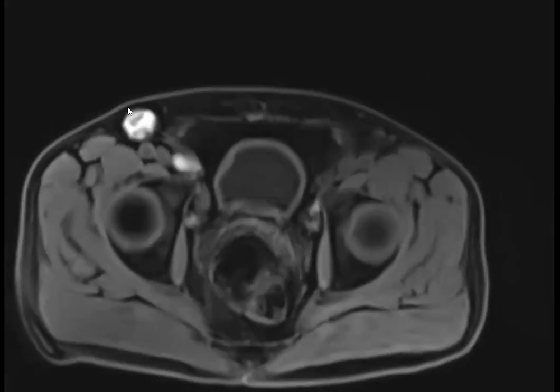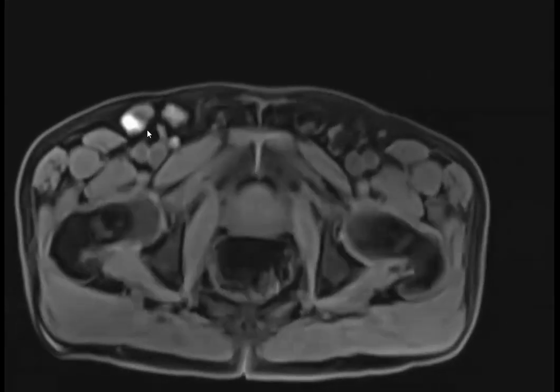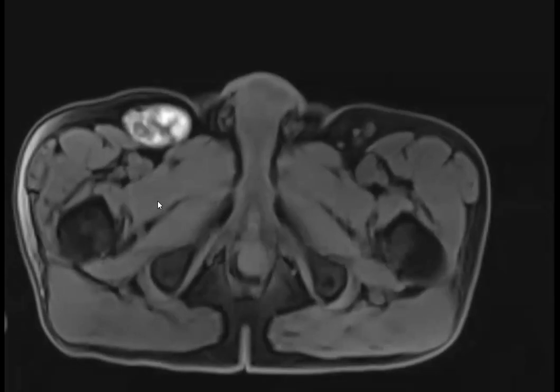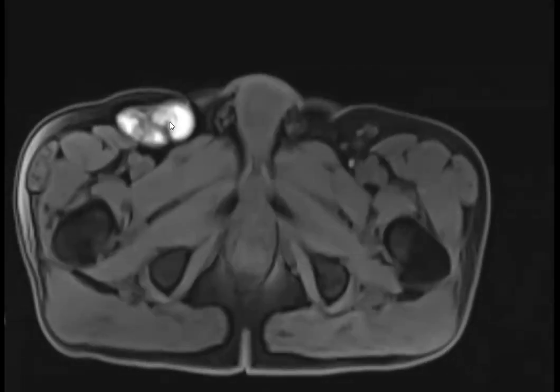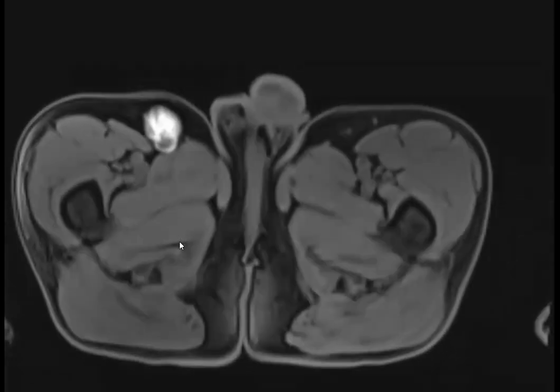So this was metastatic melanoma, and these were melanocytic. So they're really, really T1 bright. Melanoma mets are not always T1 bright, but when they are, it really nicely clinches the diagnosis.